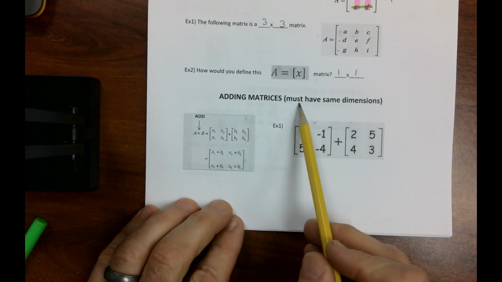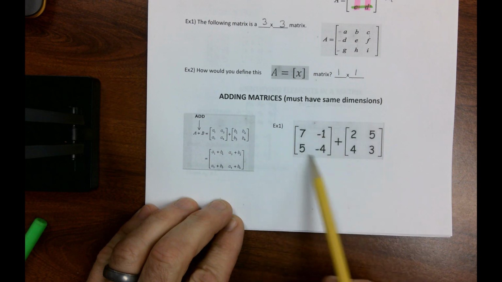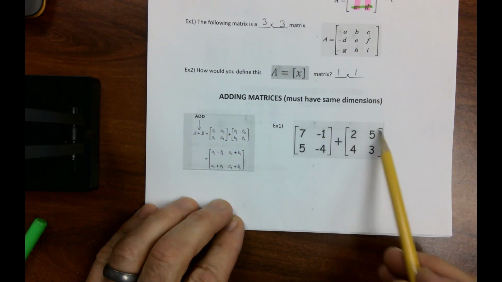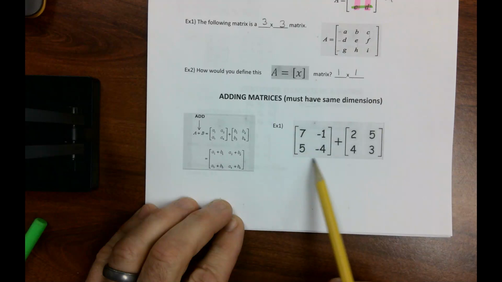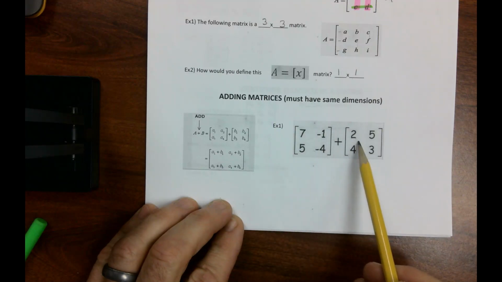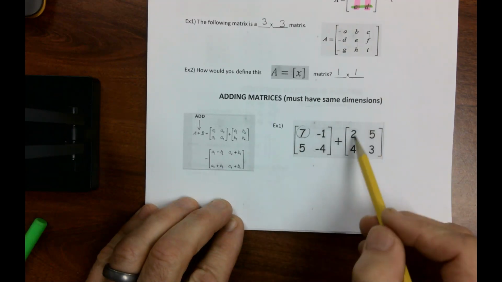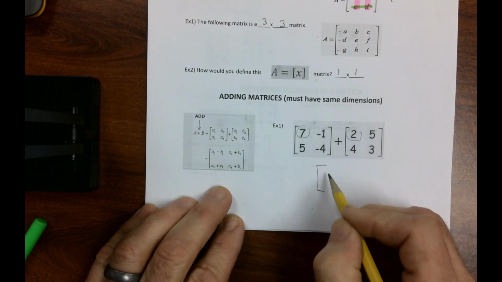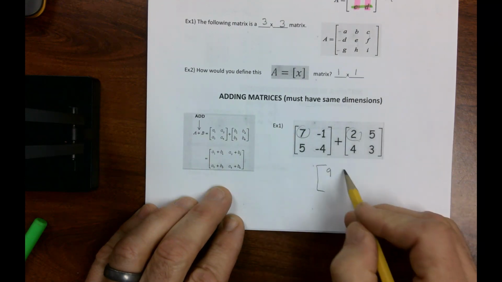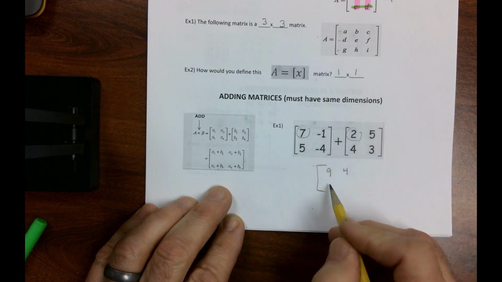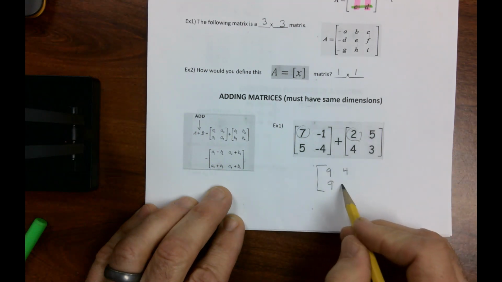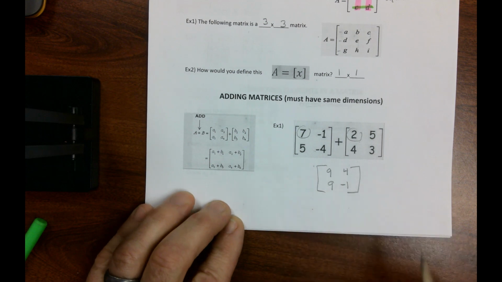So, you will find out very quickly that it starts out pretty simple. Adding matrices must have the same dimension. So you can see this is 2 by 2. This is a 2 by 2. So essentially if I cut and paste, put this one on top of that one, it tells me what to add. In other words, this plus this, 9. This plus this, 4. This plus this, 9. Negative 4 plus 3, negative 1. Pretty simple start. That's what this is telling you.